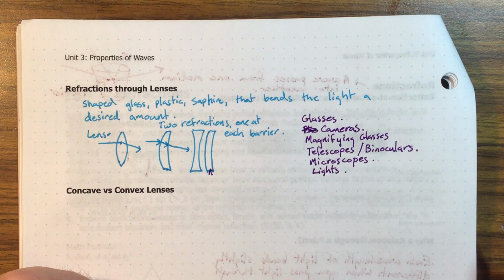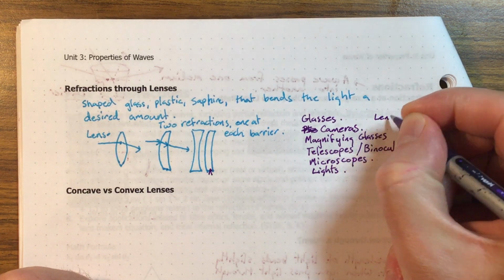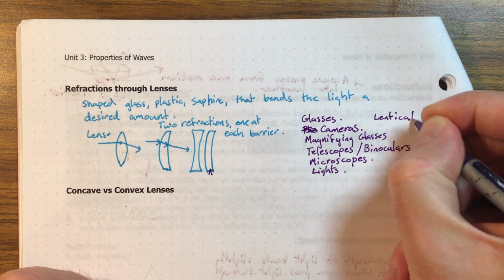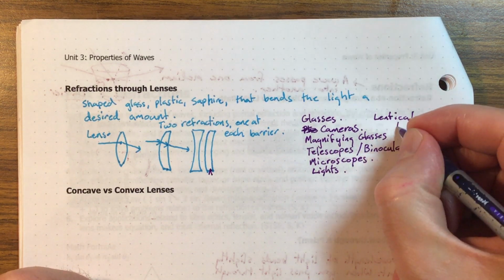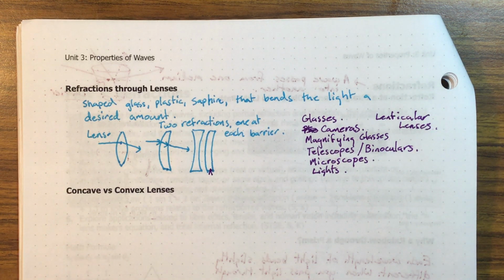So these are all different ways to shape light, to get light to move to where you want it. There's cool things called lenticular lenses. You should look them up, see what they are. So all these different kinds of lenses.